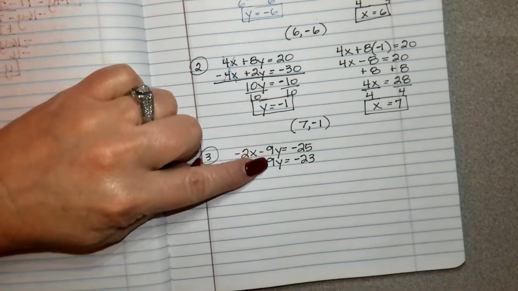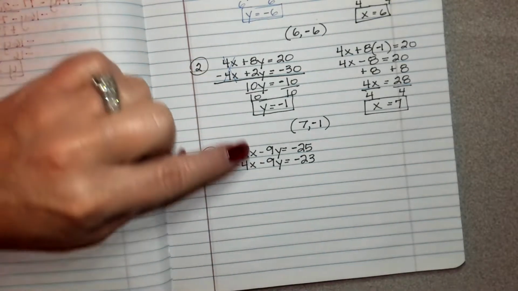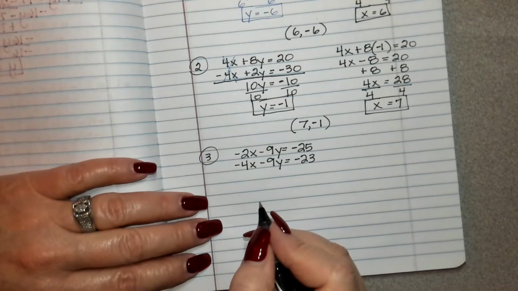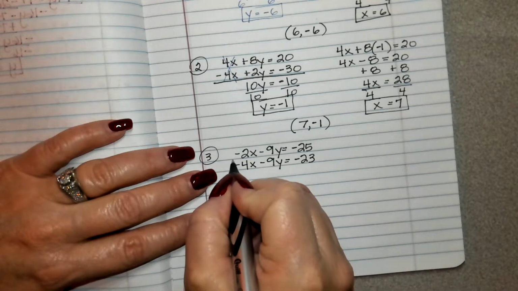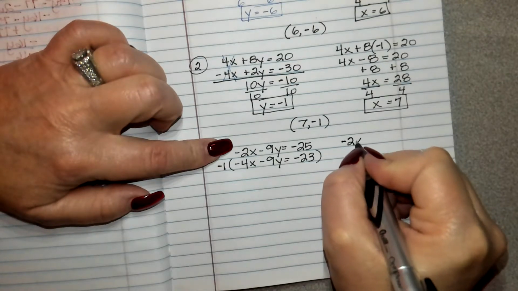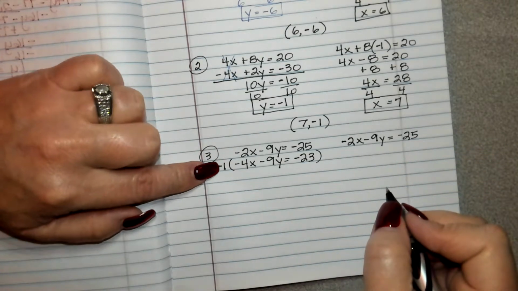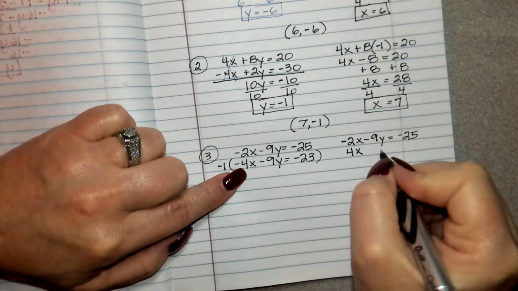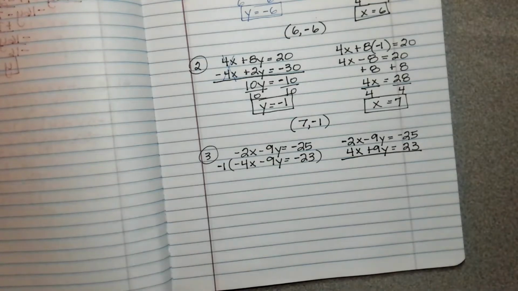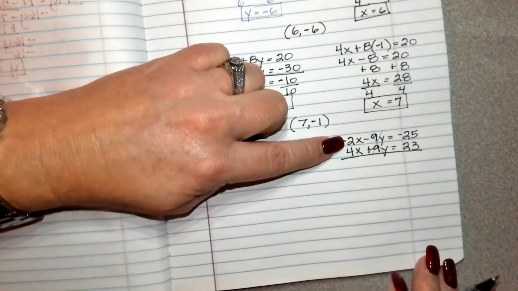So my problem is that I have same numbers here, 9 and 9, but they're both negative. In order for them to eliminate, what we've seen is one has to be positive and one has to be negative. So I need to make one of these positive. The way you change a negative to a positive is by multiplying by -1. You can choose to either multiply the first one or the second one. I'm going to multiply the second one by -1. That means my first equation stays the same. My second equation, when I multiply by -1, every sign will change. So this becomes a positive 4x, a positive 9y, and a positive 23. Now my 9s will eliminate because it's a -9 and a positive 9. So my y's eliminate. Let's combine.